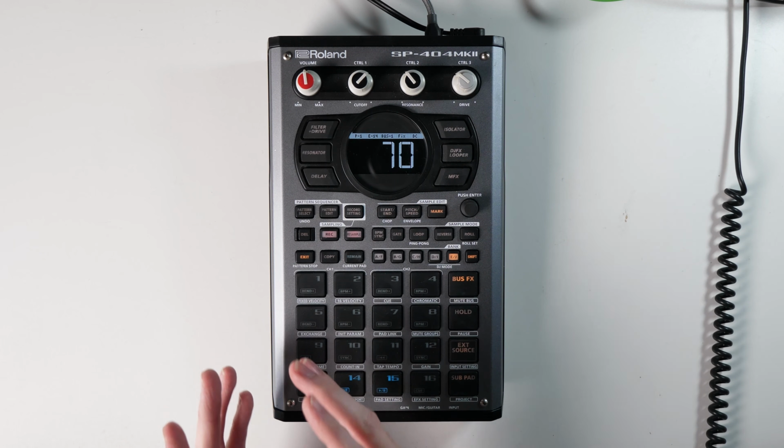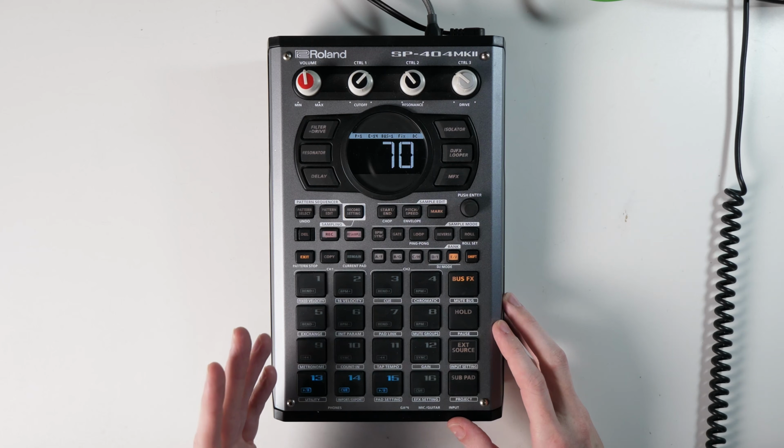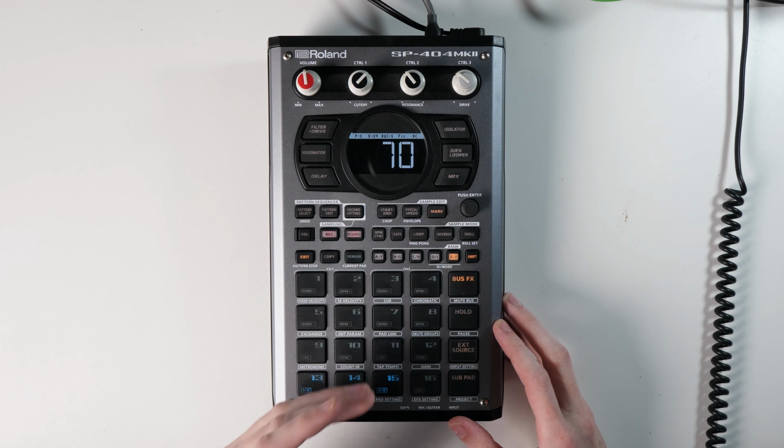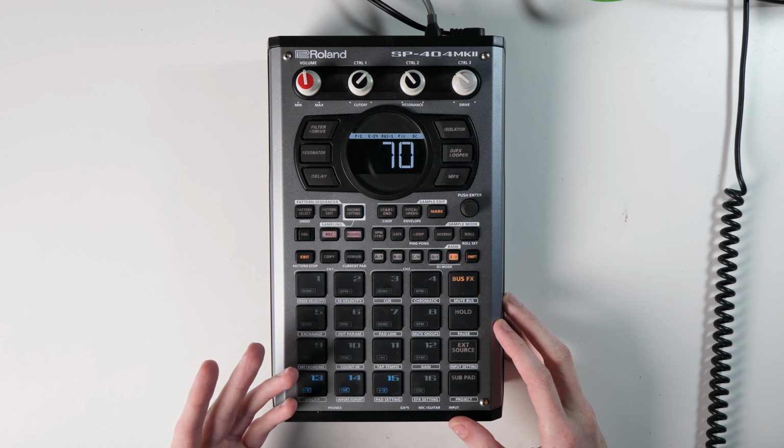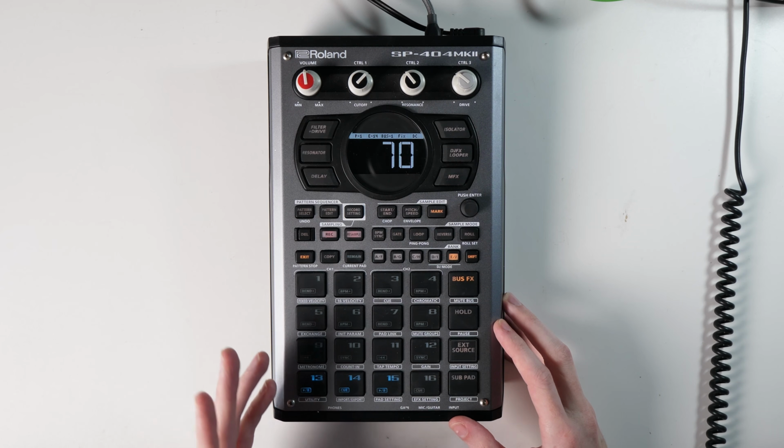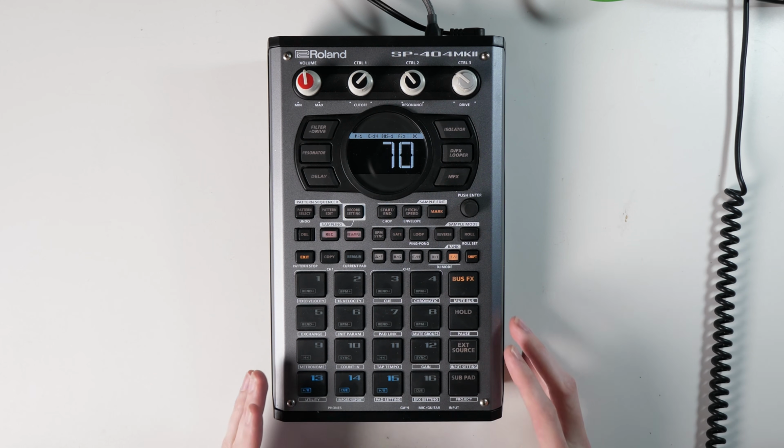So what I want to talk about today is a feature of this device and other devices as well, which I'm really trying to get out of the habit of using, and that is quantization or quantize. I'm really trying to get away from it, especially with my drums. And there's a number of different reasons for this.